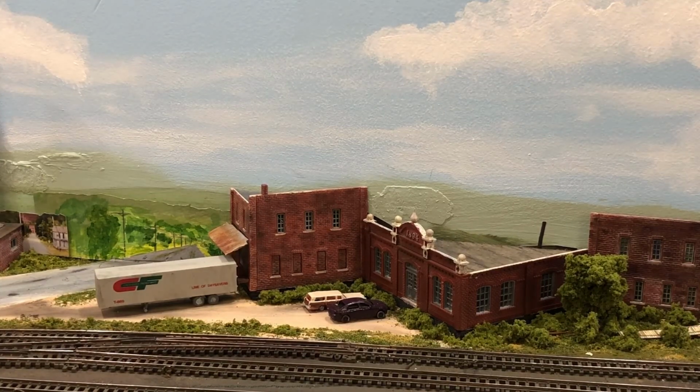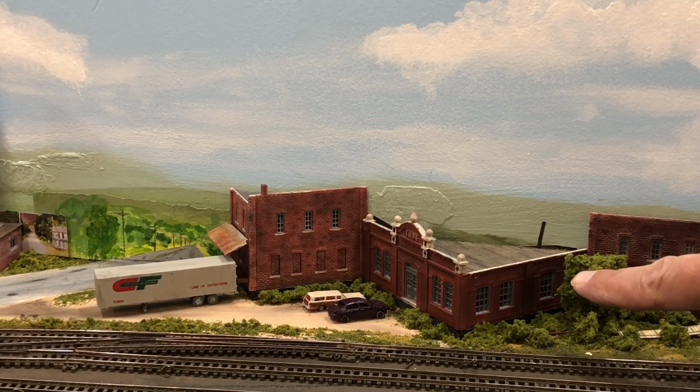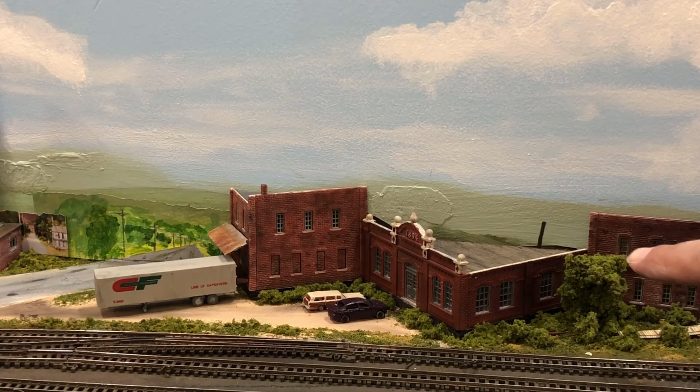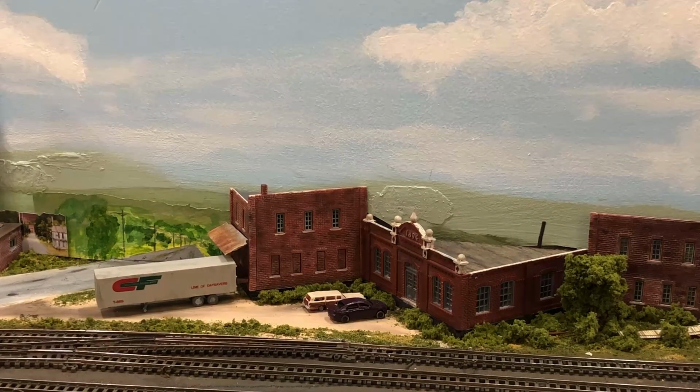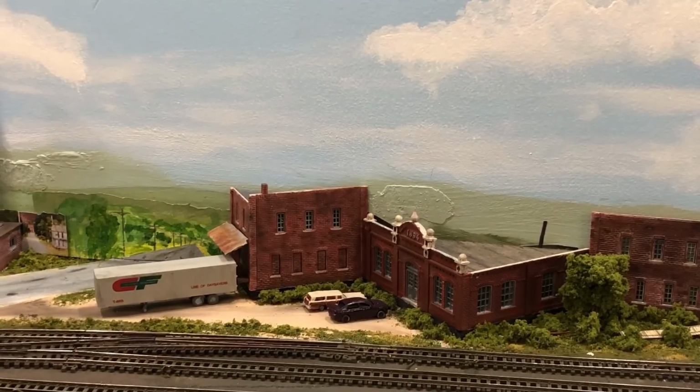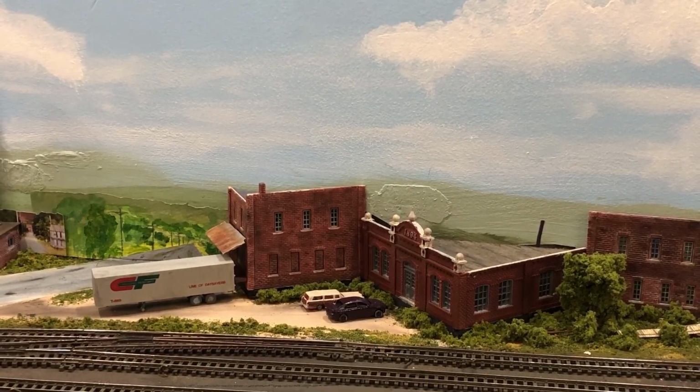And one of the things I like to do with backdrops is put my buildings, instead of flat across the backdrop, similar to this one here, at angles so that they're a little bit more visually interesting and not just the typical flat, sitting there up against the backdrop. So that's one thing that I do. Today what we're going to do is work on a retaining wall, and this is another way that you can add some visual interest to your layout.